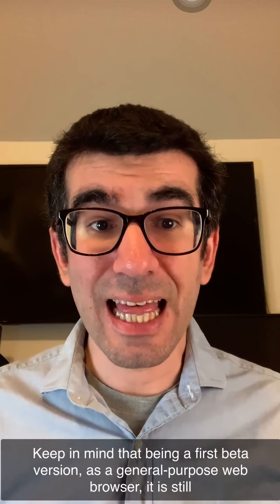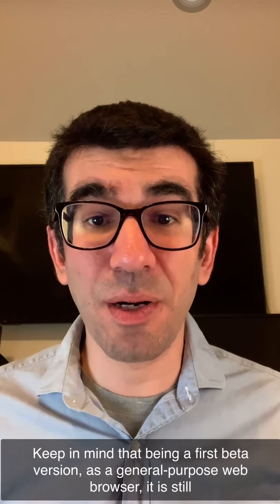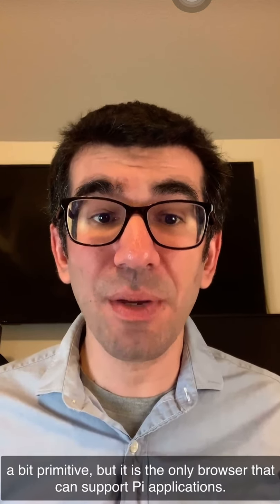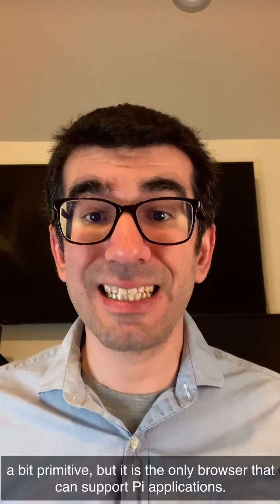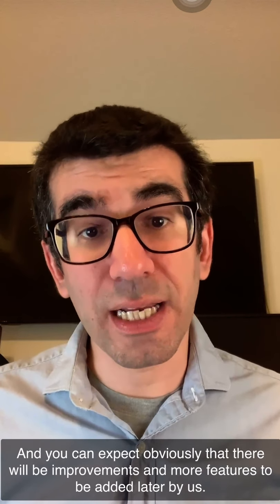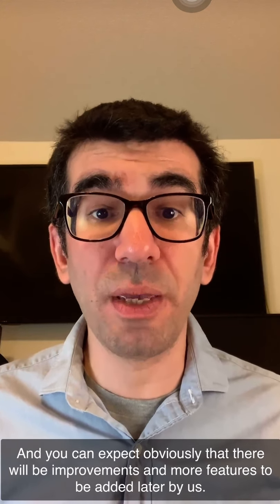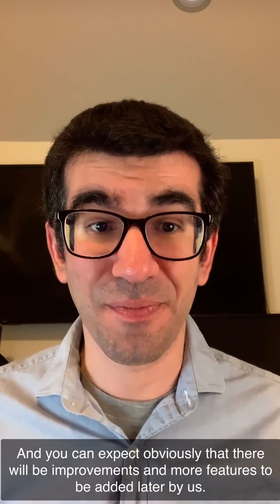Keep in mind that being a first beta version, as a general purpose web browser, it is still a bit primitive, but it is the only browser that can support Pi applications. And you can expect, obviously, that there will be improvements and more features to be added later by us.